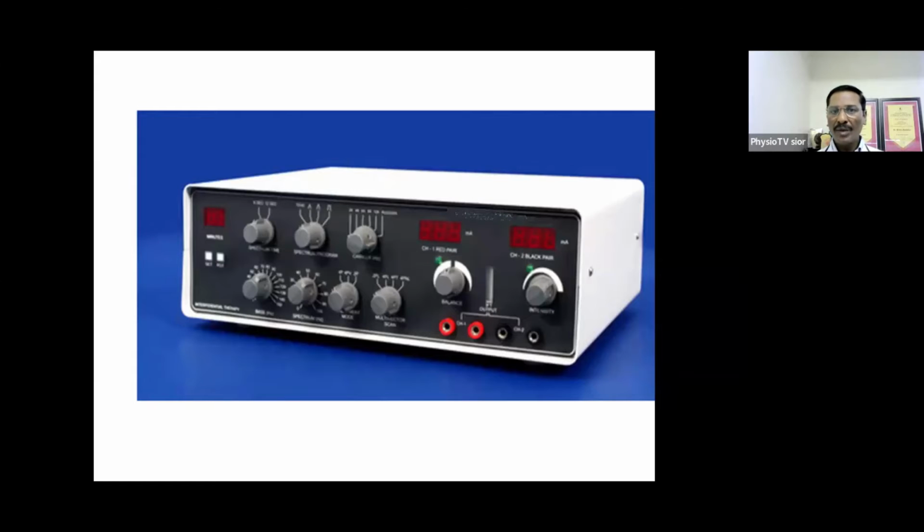Then we have different waveforms. And on the lower or bottom side, we have the base button. You can see the base button, the sweep. Then we have the different modes, that is 2-pole, 4-pole, and 4-pole vector. And then we have a balance knob to balance between the right and left channel. And then we have the intensity knob. There are two display units, the display unit for channel 1 and the display unit for channel 2. And then we have the sockets for connecting the 4 electrodes, 2 for the red channel, 2 for the black channel.